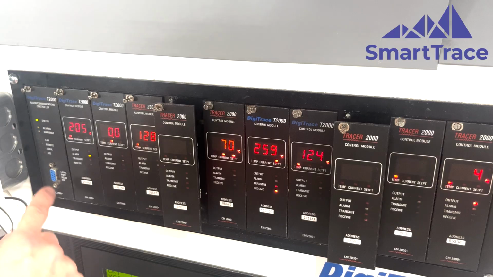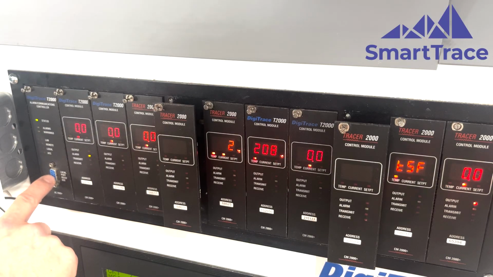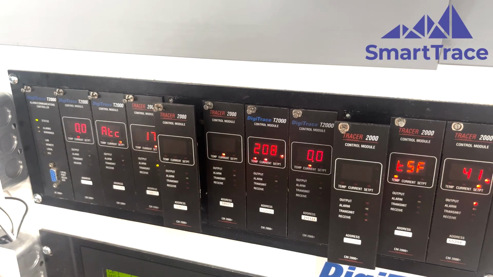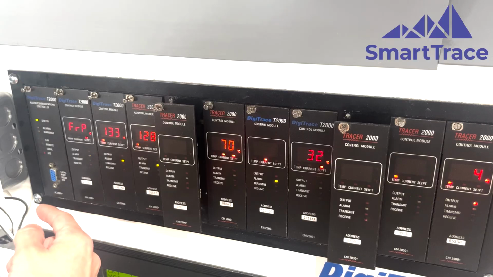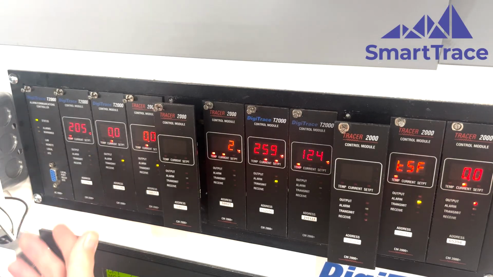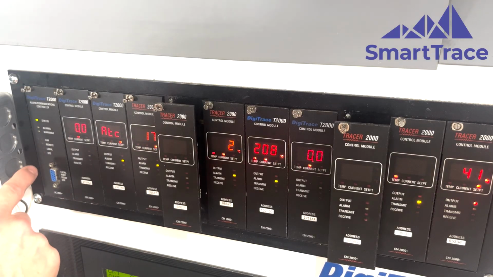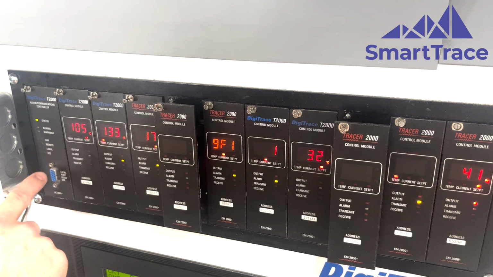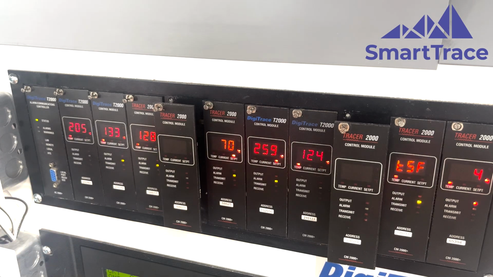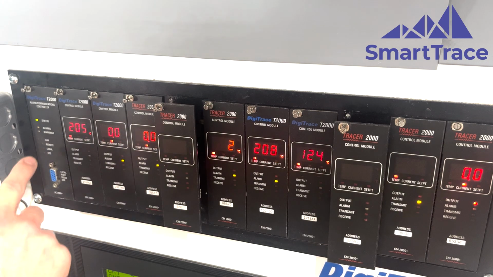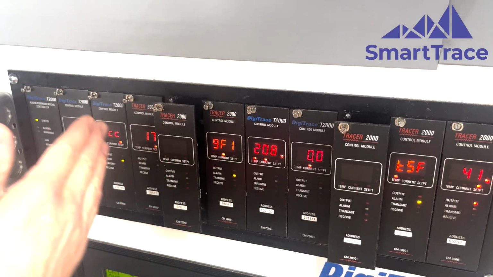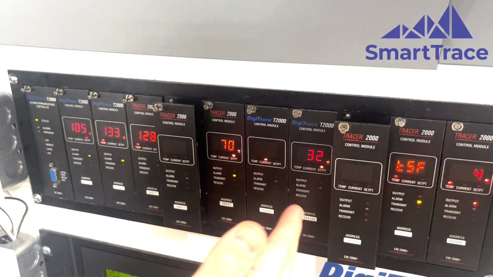We can communicate to it either locally through a serial port on the front, remotely via an RS-485 connection on the back, or an Ethernet connection. The purpose of this card is that we can connect to this heat trace controller with either Raychem Supervisor or SmartTrace, and this card is then communicating to the individual heat trace control modules here.